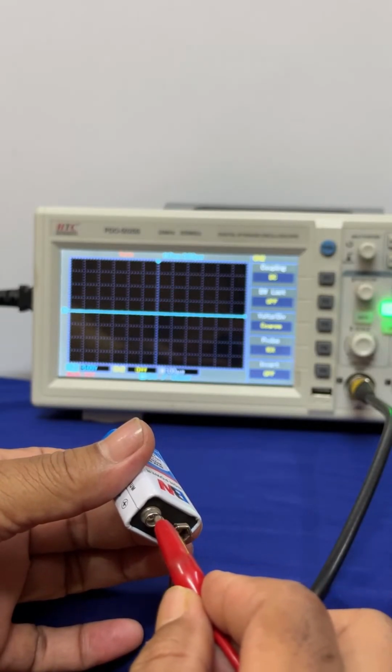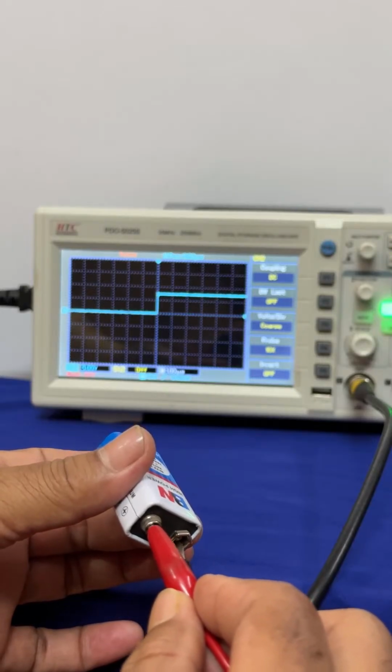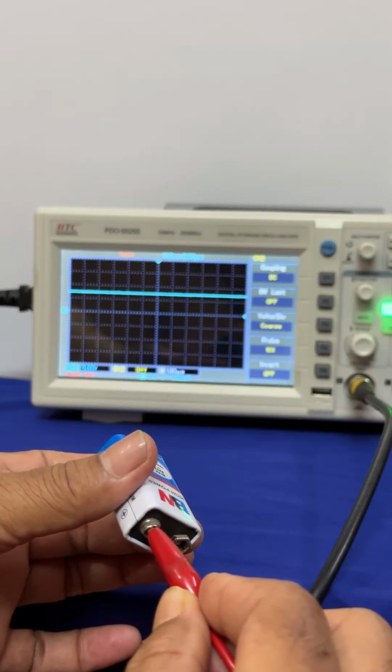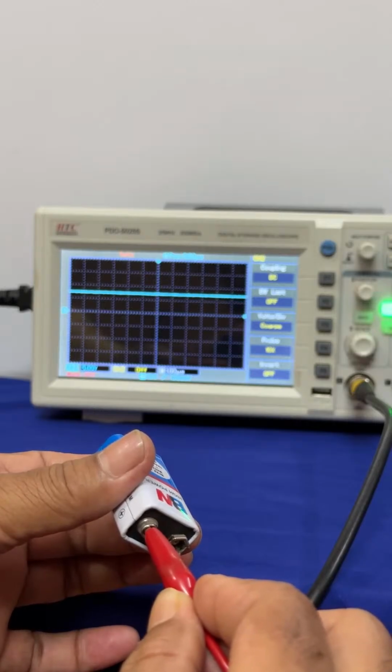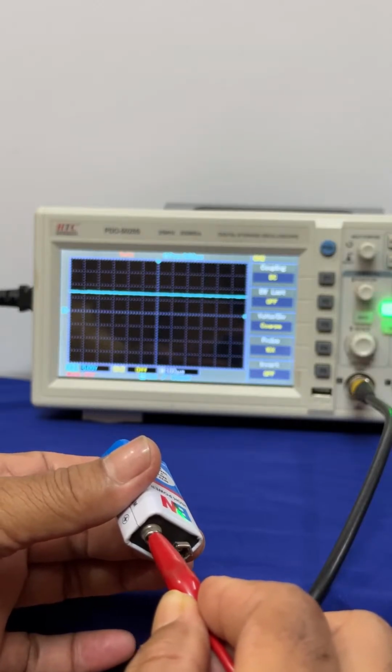the center line, that means the x-axis shifts to another point and that indicates the voltage factor of this source.